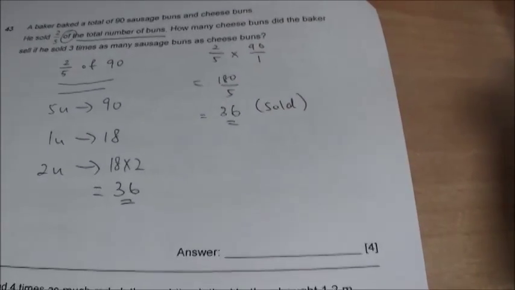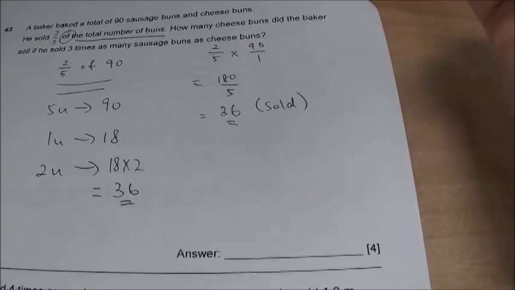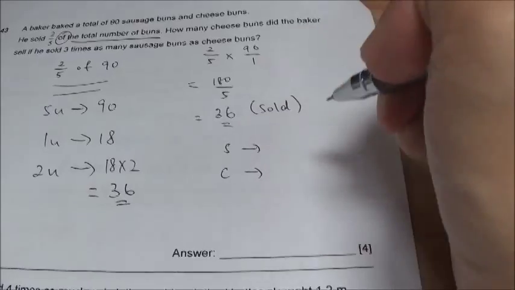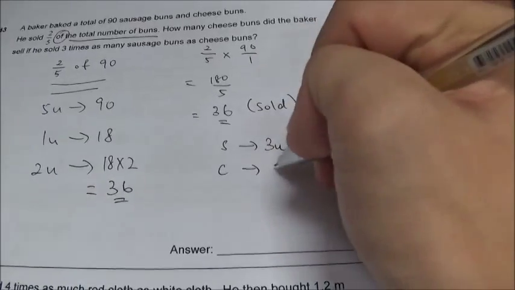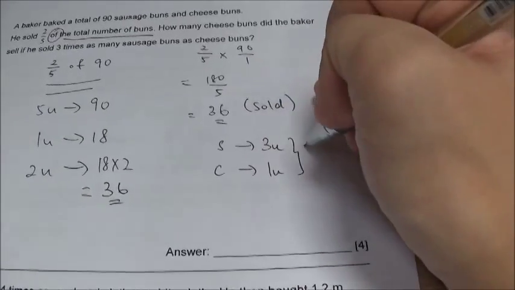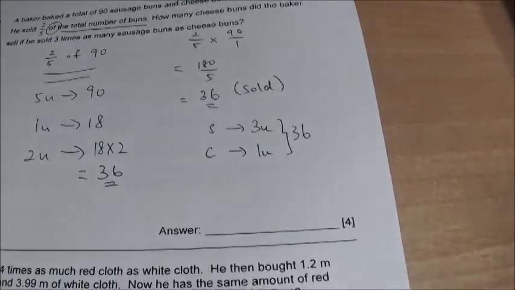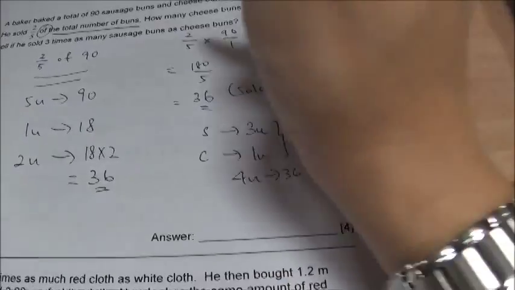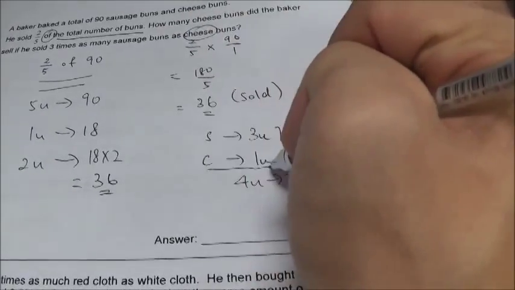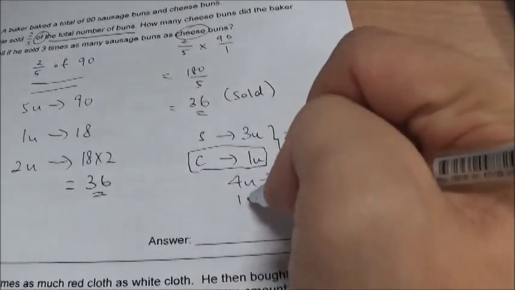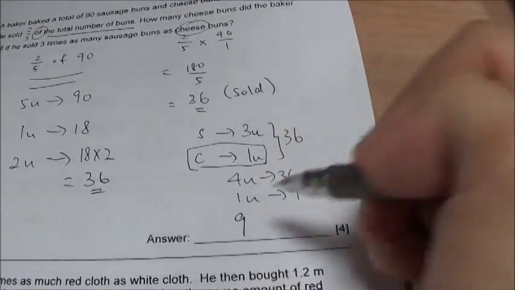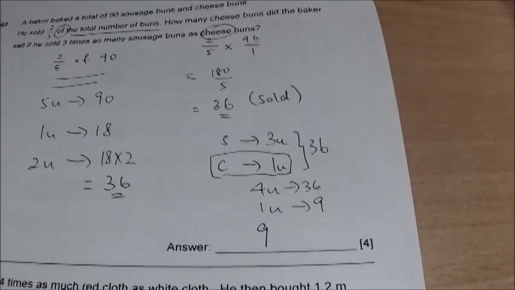Now, how many cheese buns did the baker sell if he sold 3 times as many sausage? So sausage and cheese. Okay, 3 times as many sausage means there's 3 units, there's 1 unit. Altogether, there's 36. Another units method you can have here is 4 units equals to 36. They want cheese bun. Cheese bun is actually only 1 unit, so 1 unit is 9. So for question 43, the answer is 9 cheese buns.